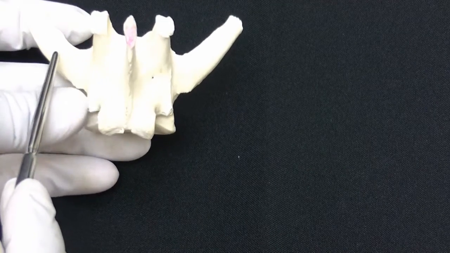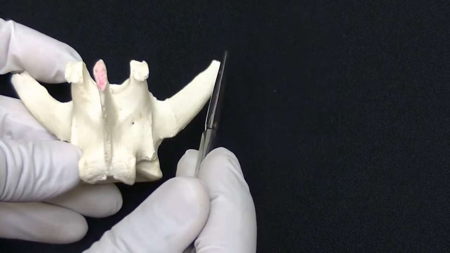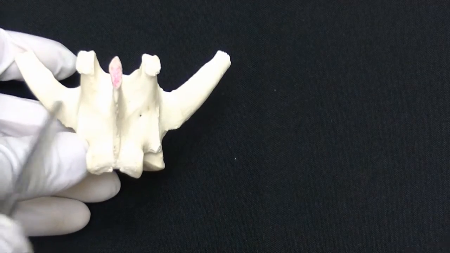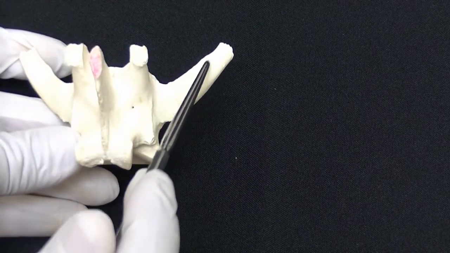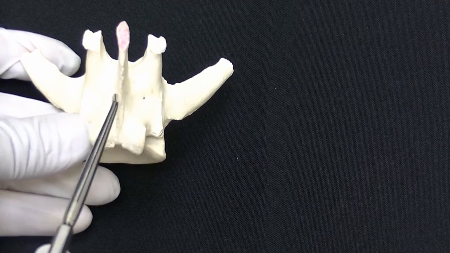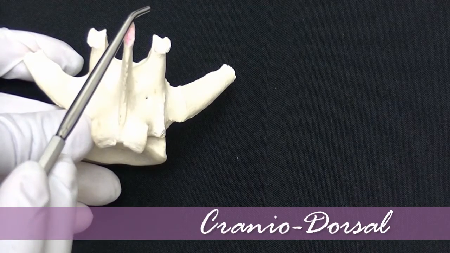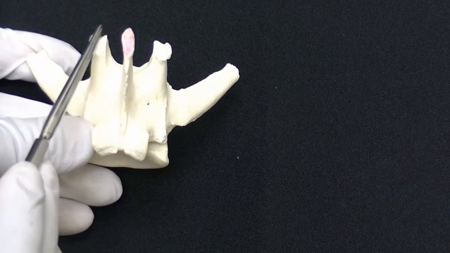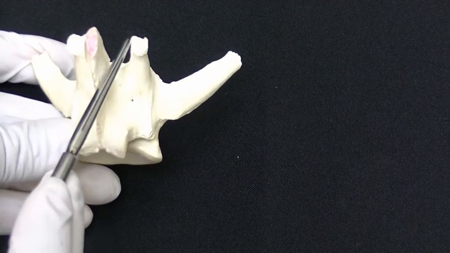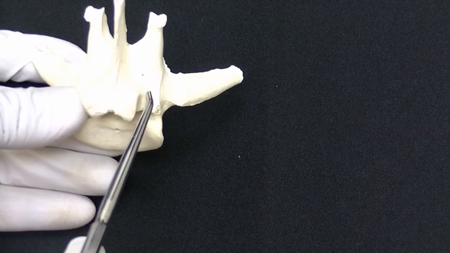The transverse processes here are directed laterally as well as cranially. The spinous process in this case is directed upward as well as cranially. Along with this we have the cranial articular process and the caudal articular process.